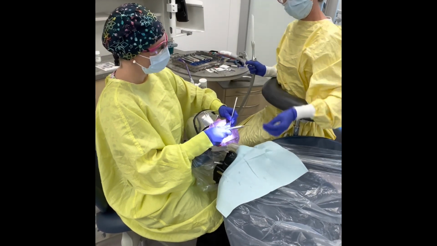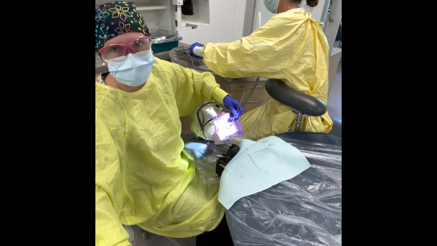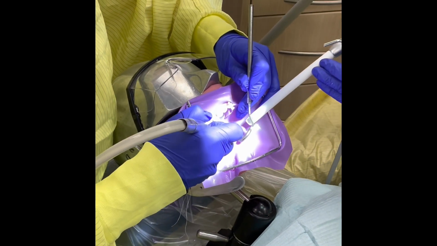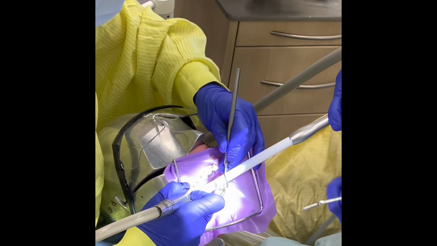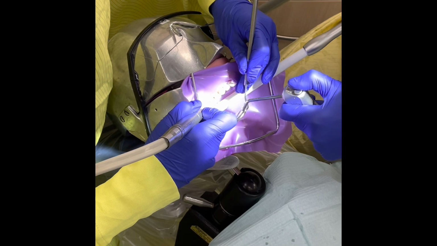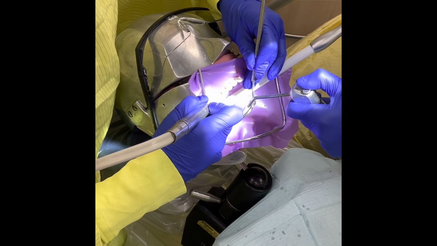We'll move on to the posterior. Okay, so high-speed hand piece again. You're going to come in, place your suction, and ensure that there's no water on the mirror for the operator.